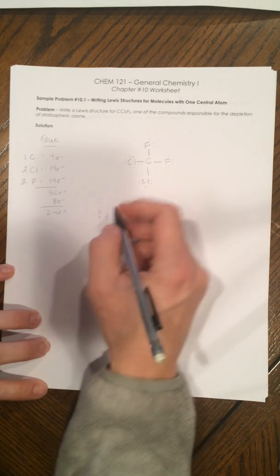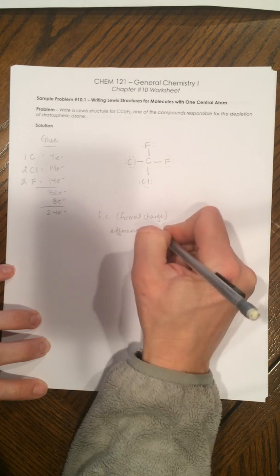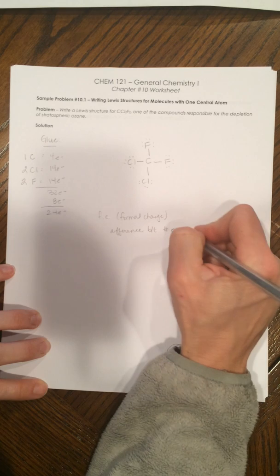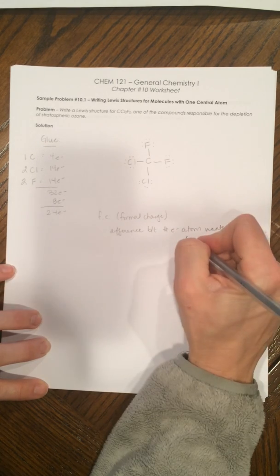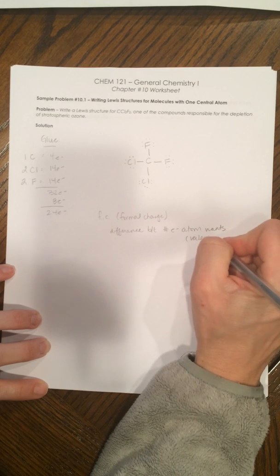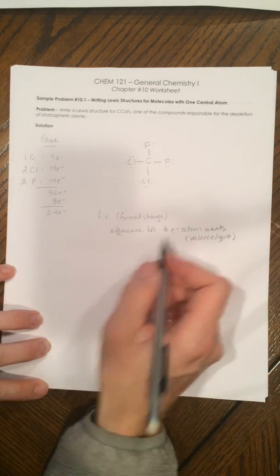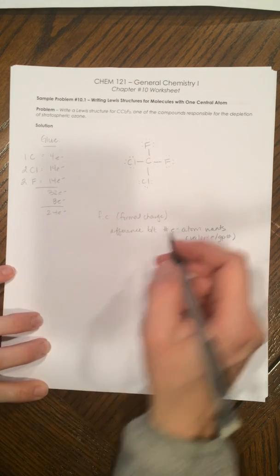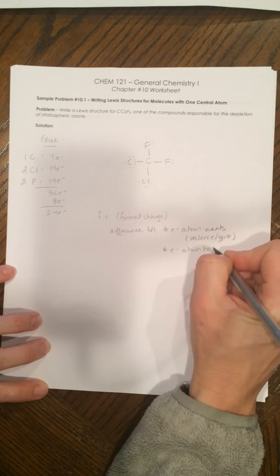So formal charge is basically the difference between the number of electrons an atom wants, and that's the same thing as its valence or group number. Okay, it's the difference between the number of electrons an atom wants and the number of electrons an atom has.